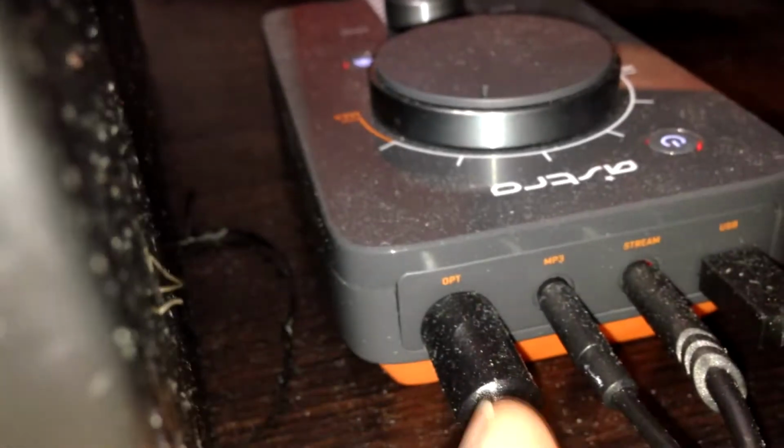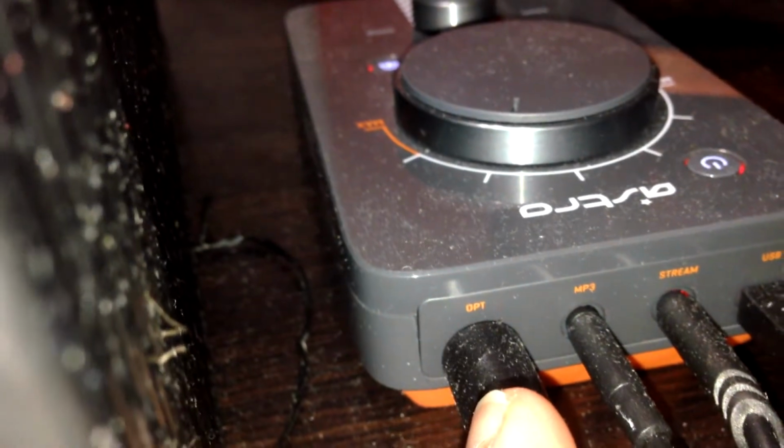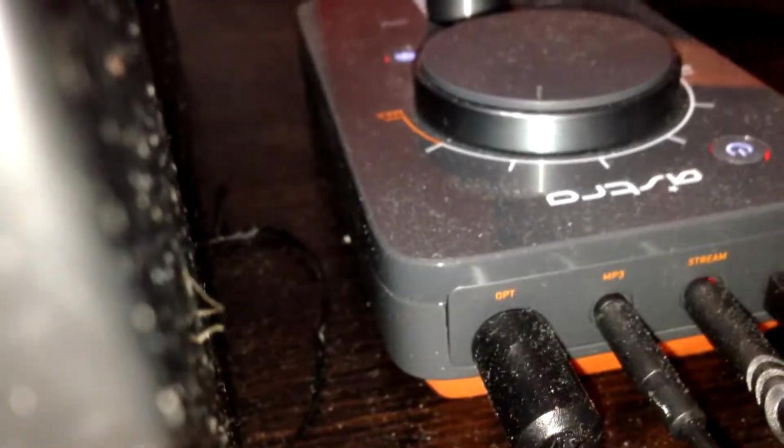And this one right here is obviously the optical cord. It goes to the back of the Xbox. It gives you better surround sound. And there's dust everywhere. That's awesome. Alright. Come around the other side of this thing.